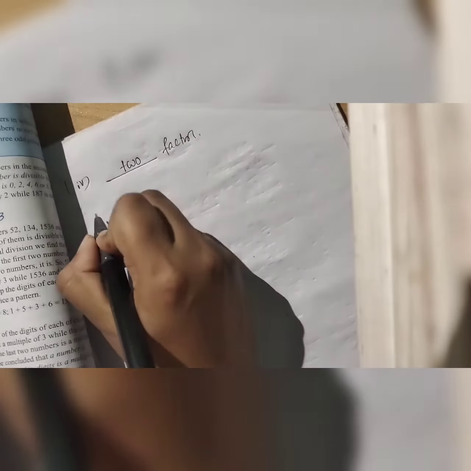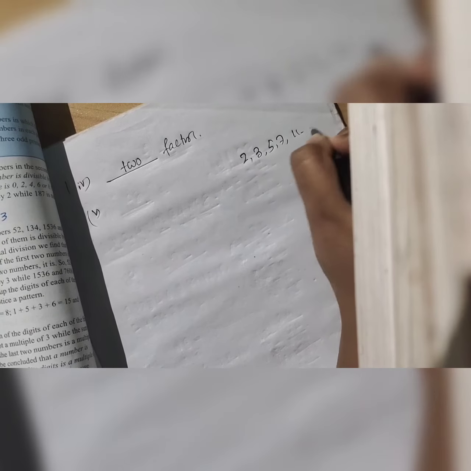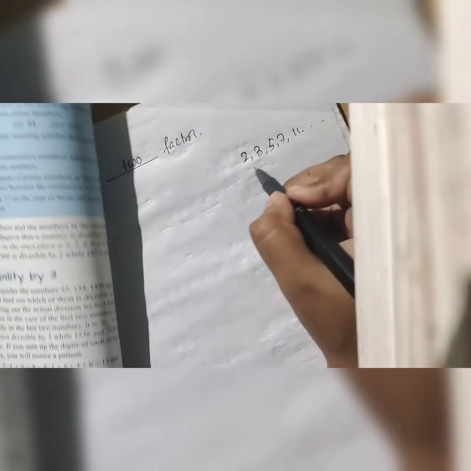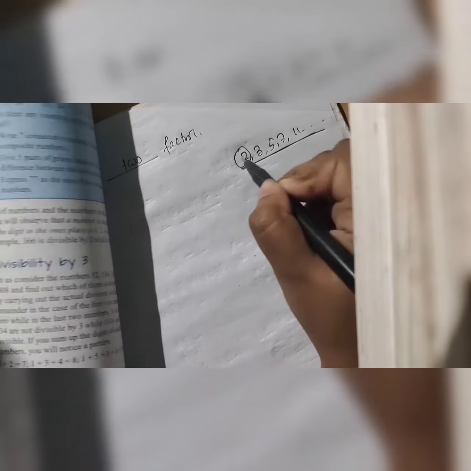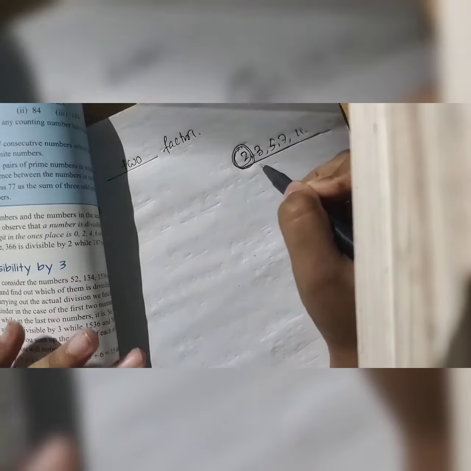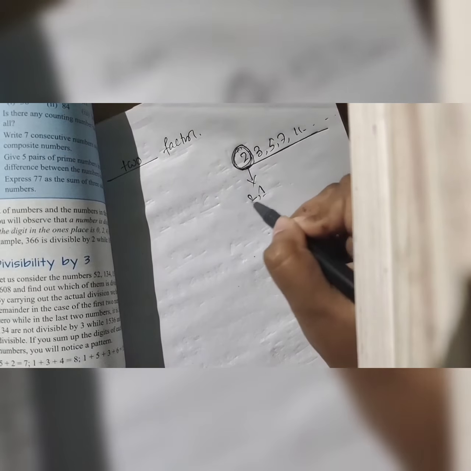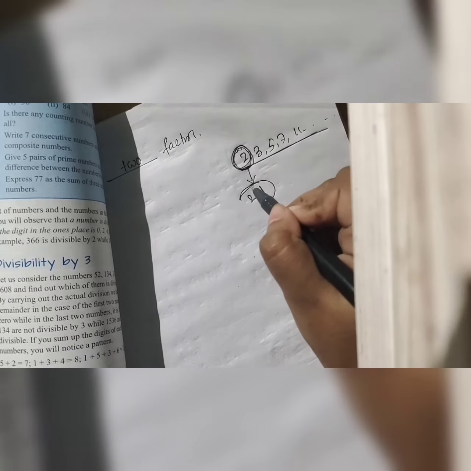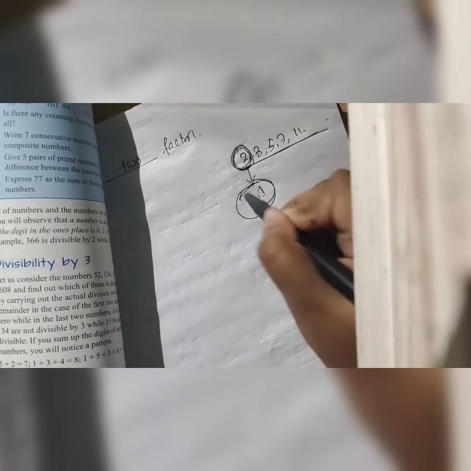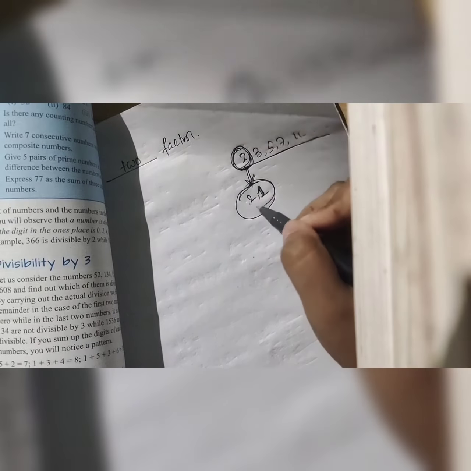So prime numbers start from 2, 3, 5, 7, 11. These are prime numbers, isn't it? So 2 is the only prime number which is an even number, because 2 has only two factors. According to the prime numbers definition, a number is prime if it has only two factors, 1 and itself.